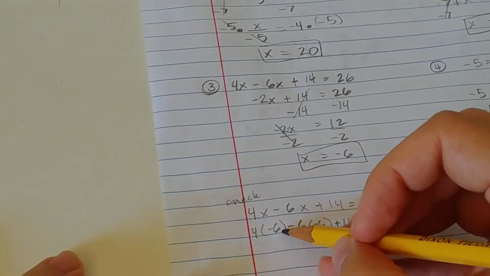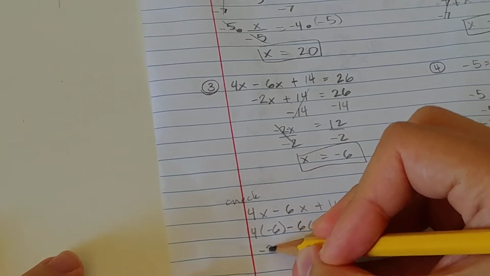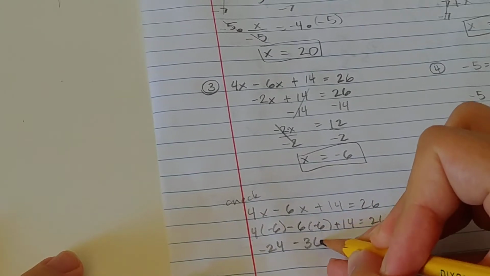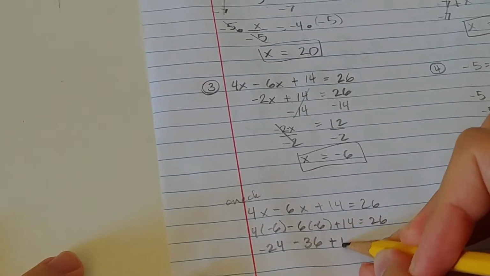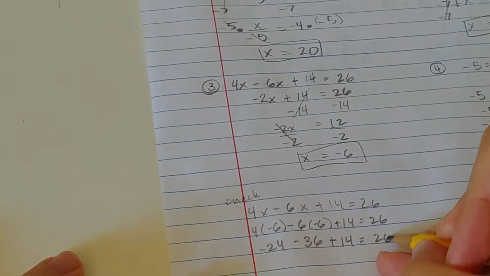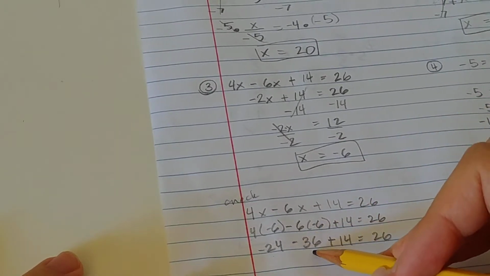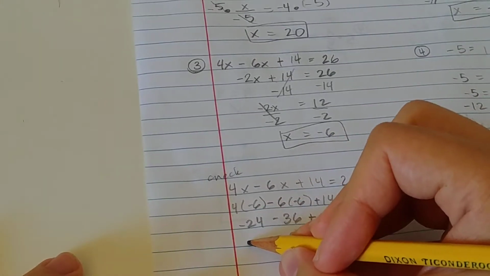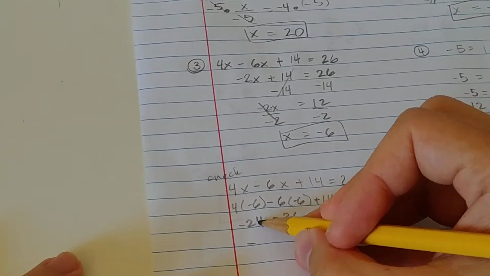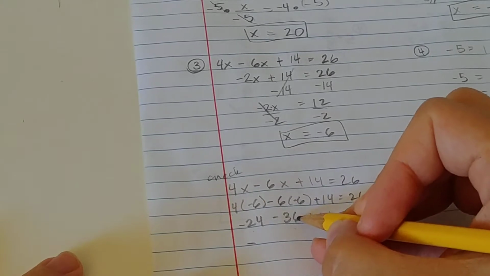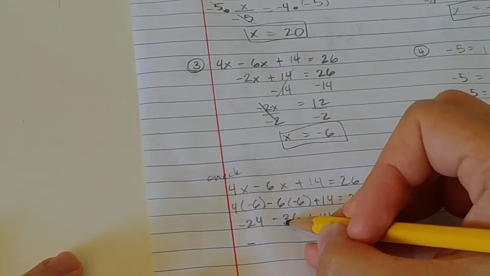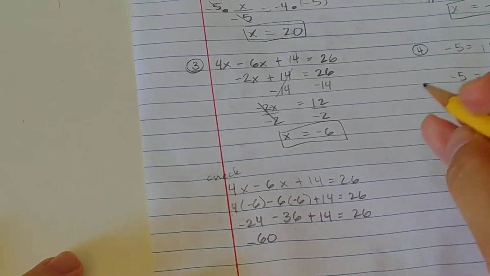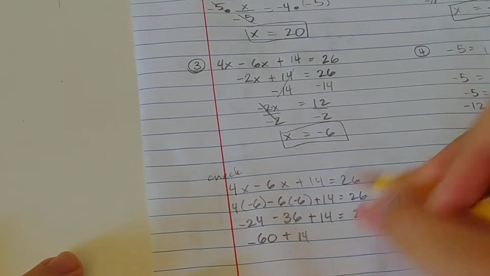We'll see. 4 times negative 6 is negative 24. Negative 6 times negative 6 is negative 36. Plus 14 is 26. And negative 24 minus 36, that's going to give us negative 60. Negative 60 plus 14.